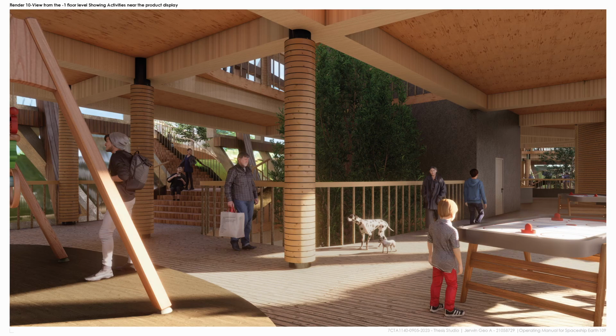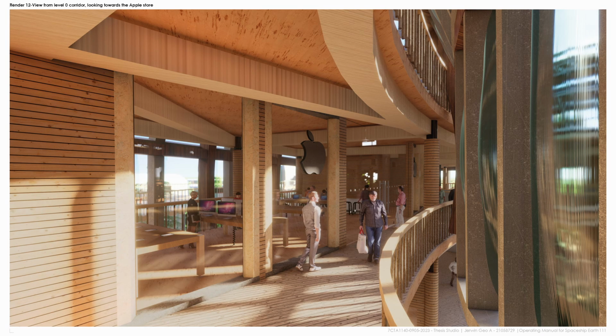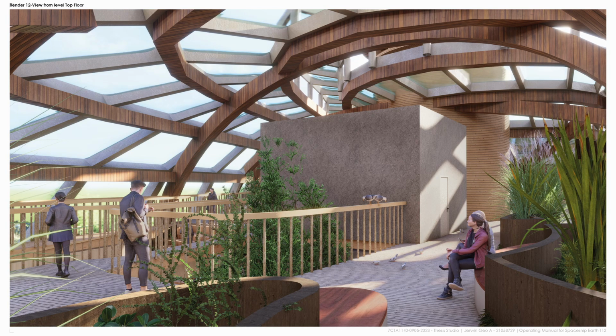This is level -1 again. You can see how the staircase connects and also how people interact within the space. Another view of the atrium from the connecting bridge. This is the Apple store. And you can see a close-up look of the ETFE panel. And this is a view from the top floor, and you can see pretty much how it looks from the top. So yeah, that's the end of it.